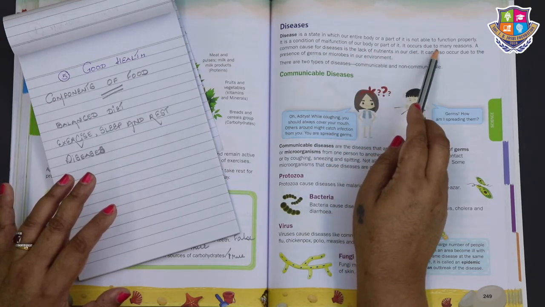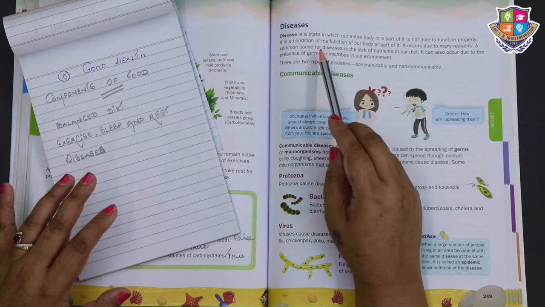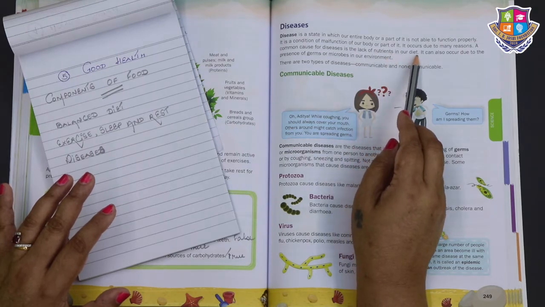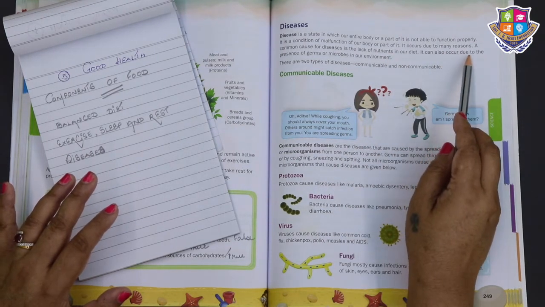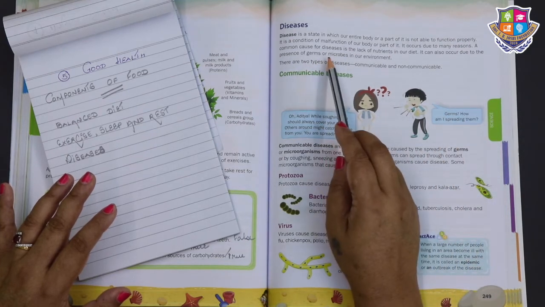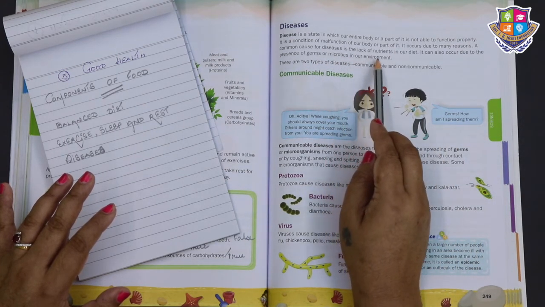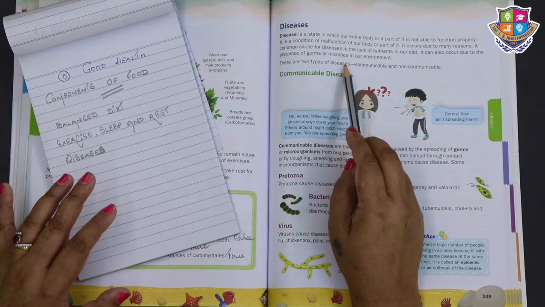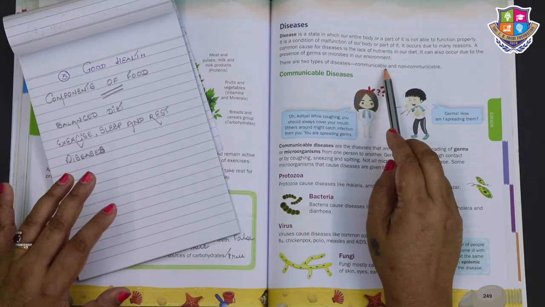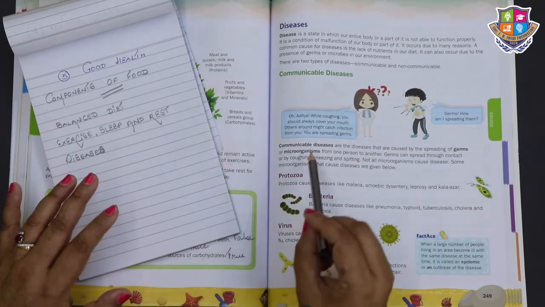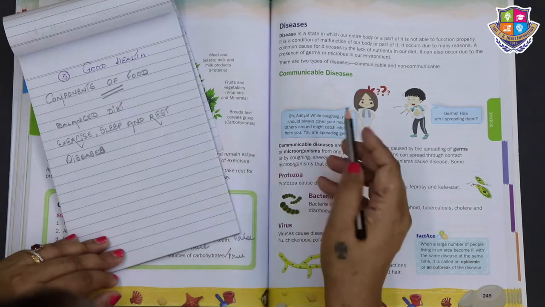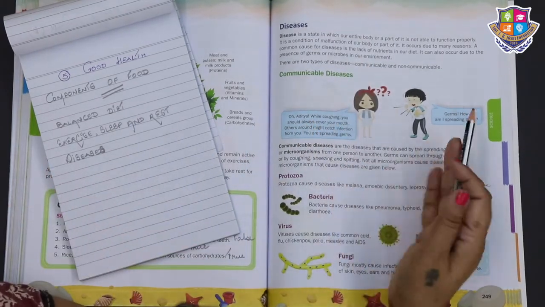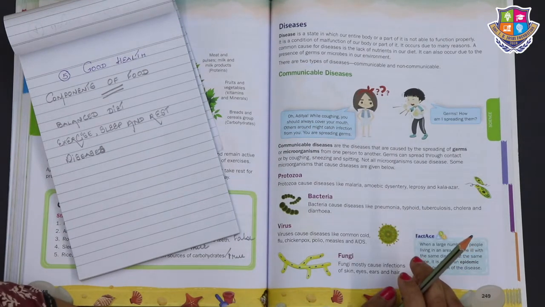It occurs due to many reasons. A common cause for diseases is the lack of nutrients in our diet. It can also occur due to the presence of germs or microbes in our environment. There are 2 types of diseases. Which are those 2 types of diseases, children? Communicable and non-communicable. Now let's see what are communicable diseases. Got it? Now let's see this conversation between these 2 kids.